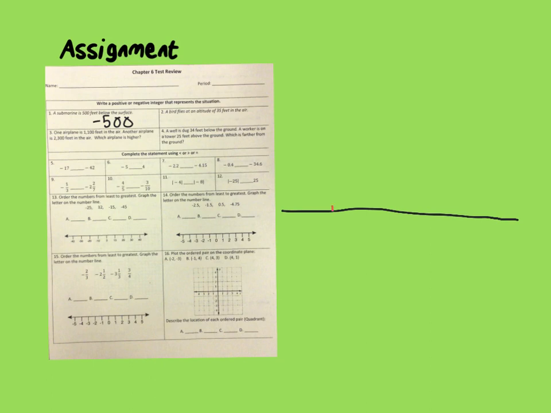So we have one airplane that is 2,300 feet in the air. And then we have another one that is 1,100 feet in the air. So which one is higher? Well, the 2,300 one is higher.